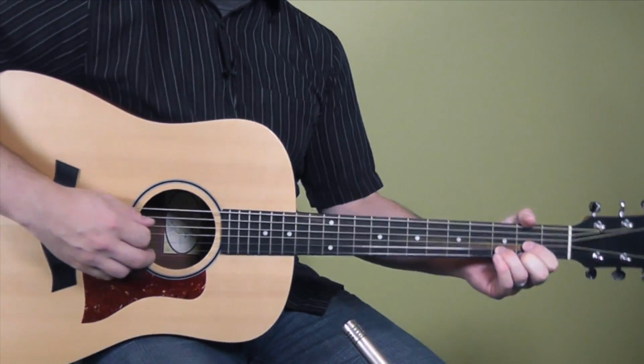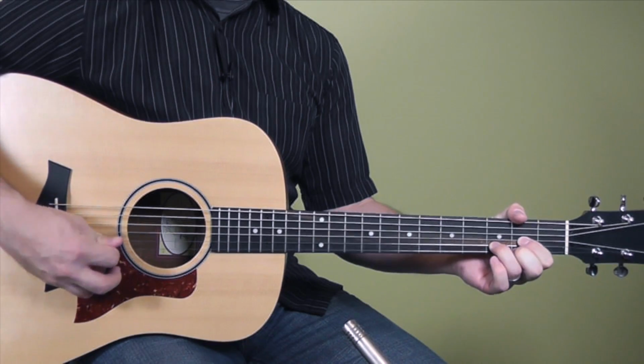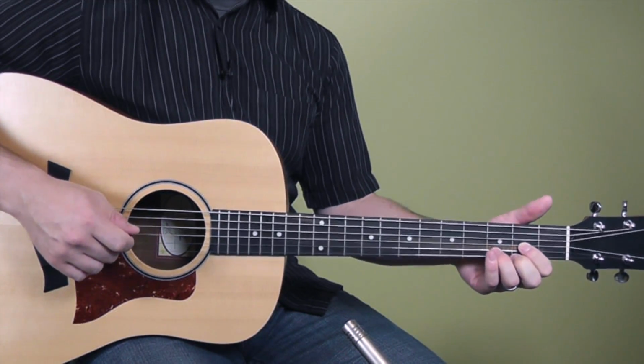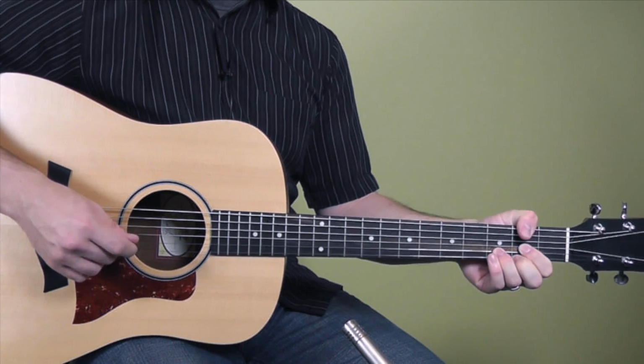In Chapter 3, we introduce split chords. Now, split chords is when you take a chord, let's say a D chord, and you replace the lowest note, the root note, with a substitution note. So if we take a look here, we have a D chord, and we're going to replace the root note with the F sharp, which is the second fret of the 6th string with your thumb.